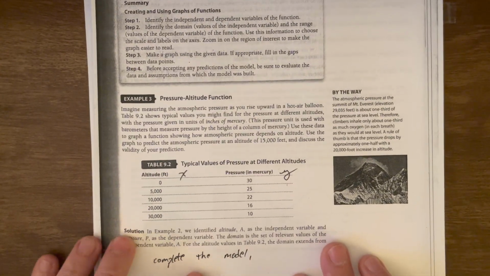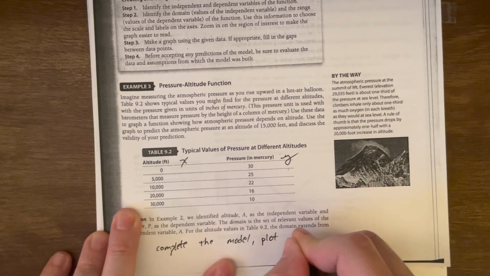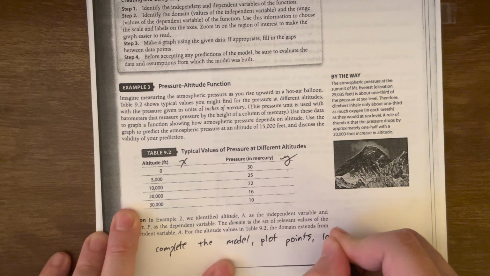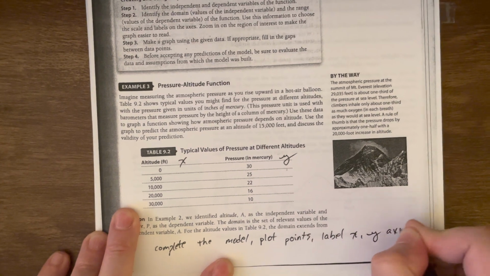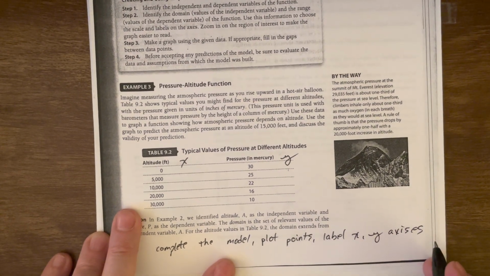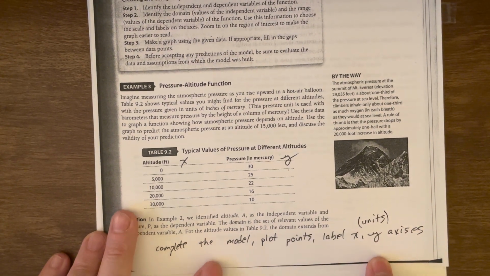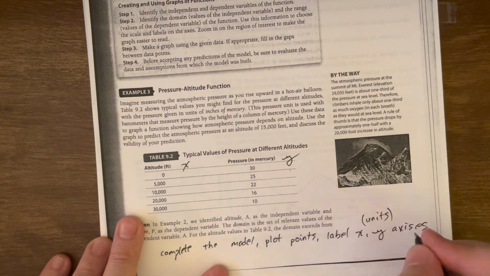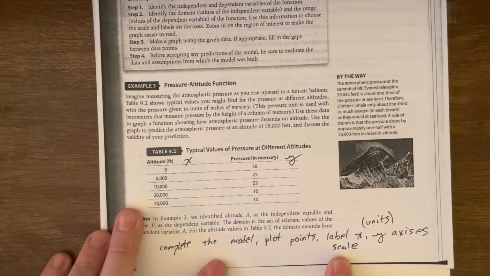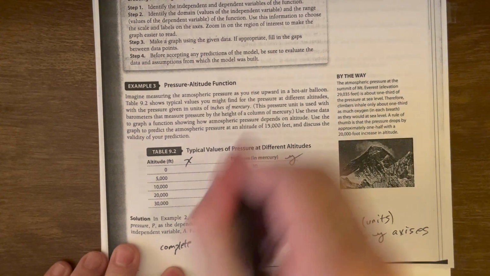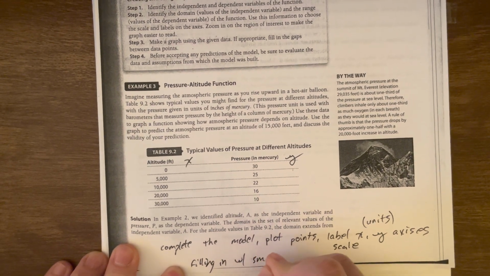That means we are going to complete the model. We are going to plot the points. That will involve labeling our X and Y axes. That includes any units, any other pertinent information that we would need. Before we plot the points, we'll probably already have to think if there's any scale we should use. And then after we finish all of that, that idea of filling in with a smooth curve.